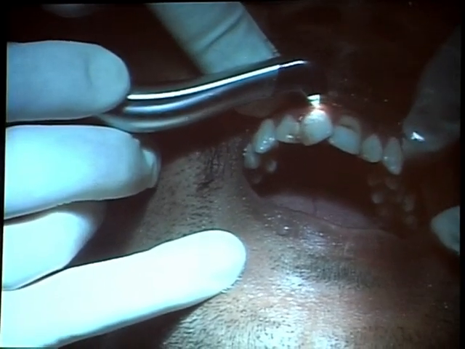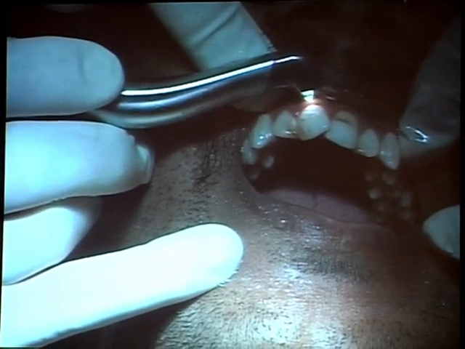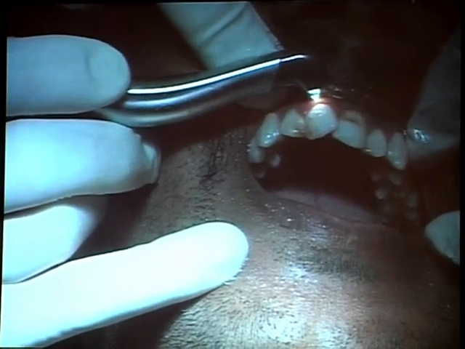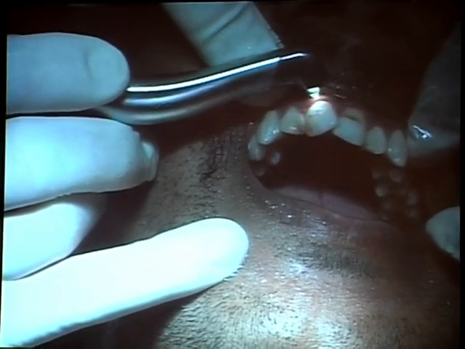And now we are going deeper on the surface and we are approaching the gingiva.